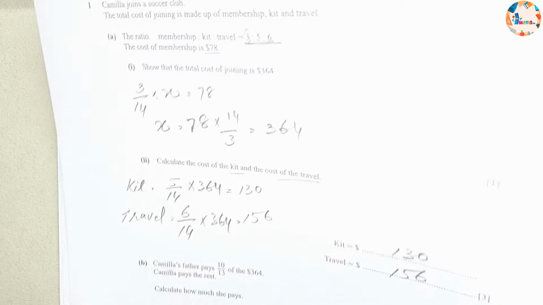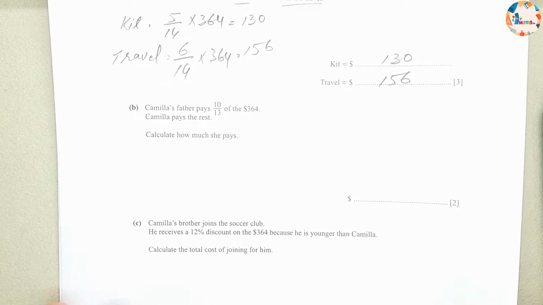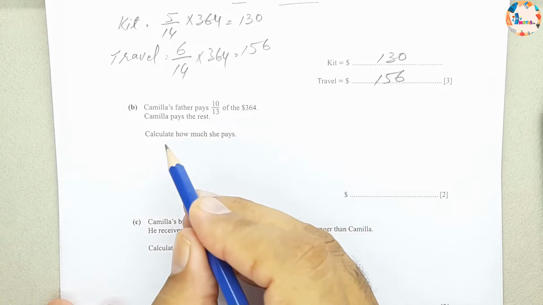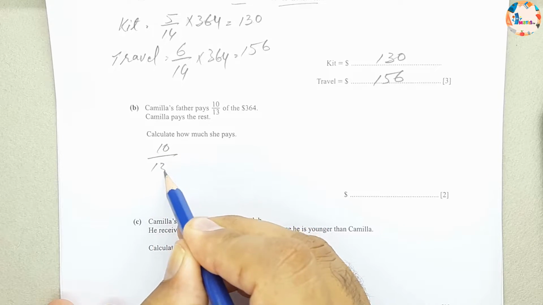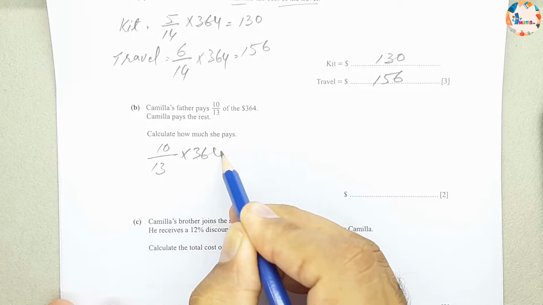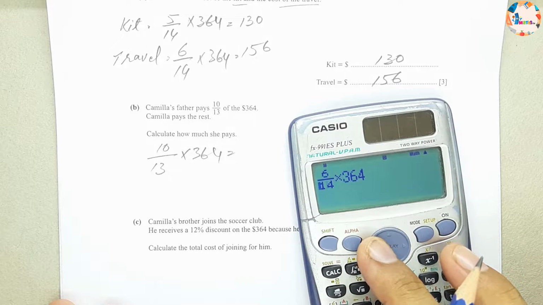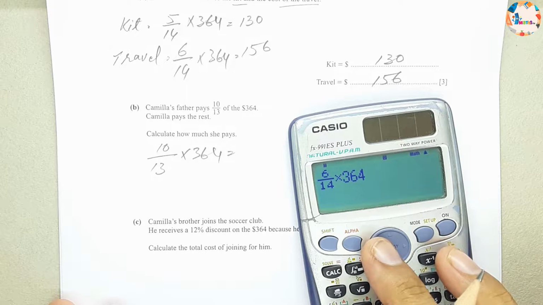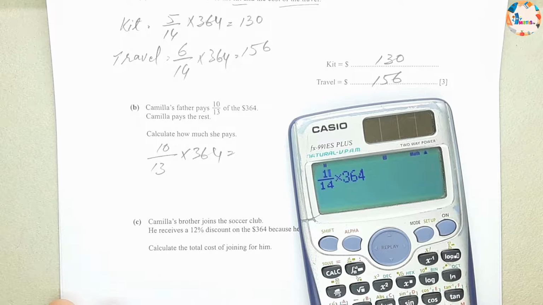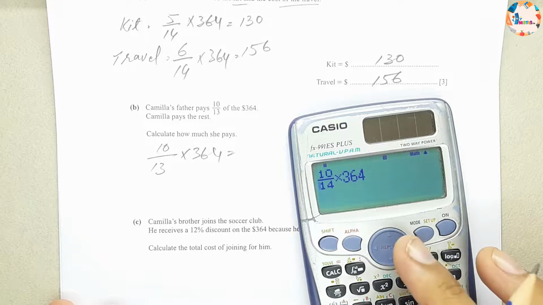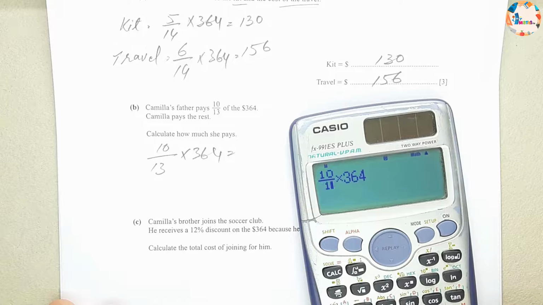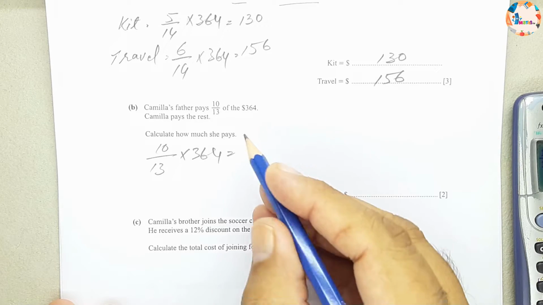Now Camilla's father pays 10 by 13 of this amount. So 10 by 13 of 364 will be equal to 280.